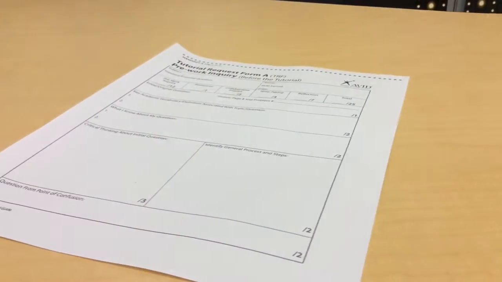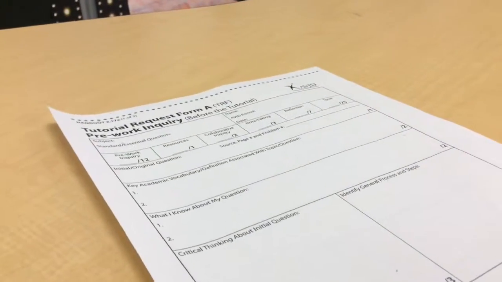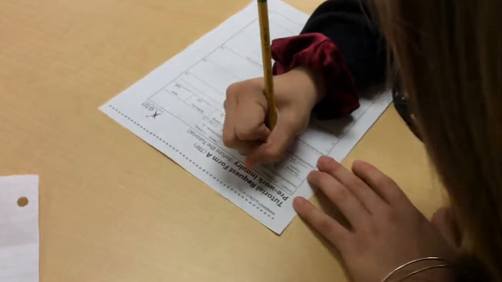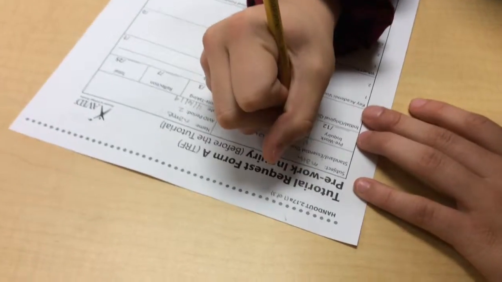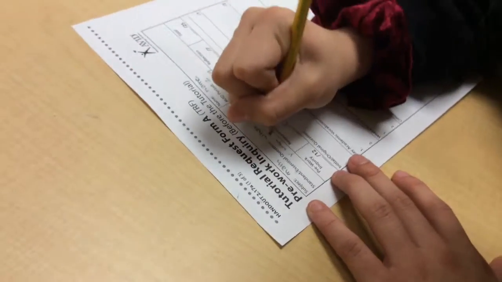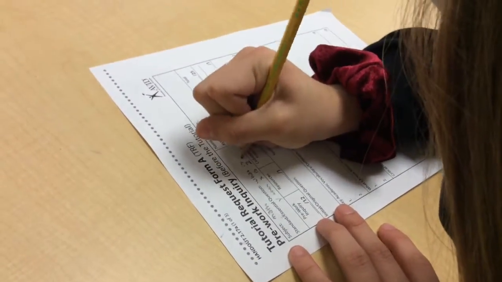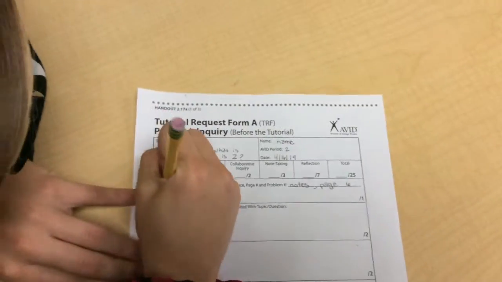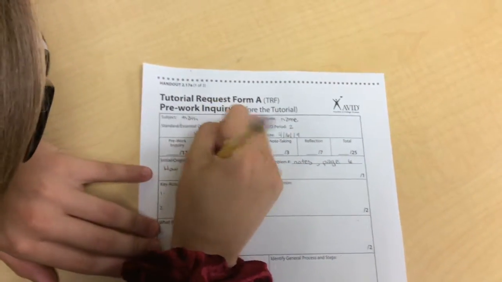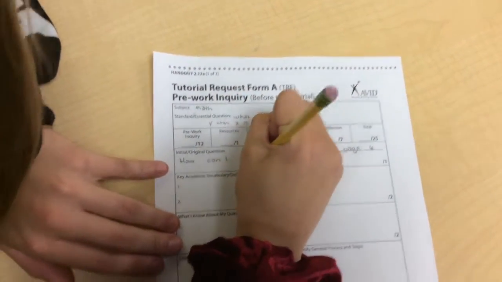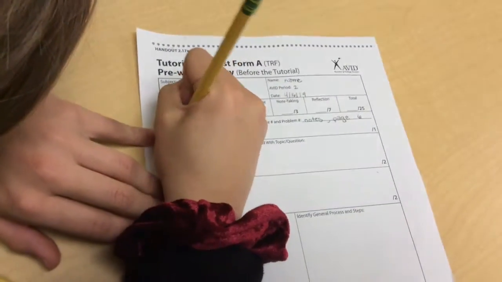This is what the front of a TRF looks like, and this is what you would fill out for a tutorial. When starting your TRF, in the first 2 boxes, you will have to fill out the subject you're confused on, a point of confusion question, and your initial question. When writing your standard initial question, make sure it's based on the subject you're confused on, and make sure you're including your source, page number, and problem number.